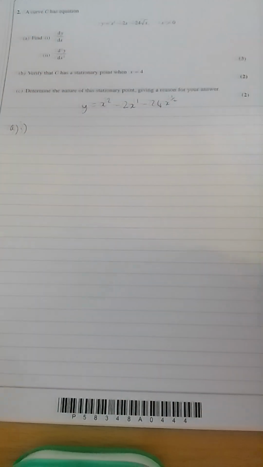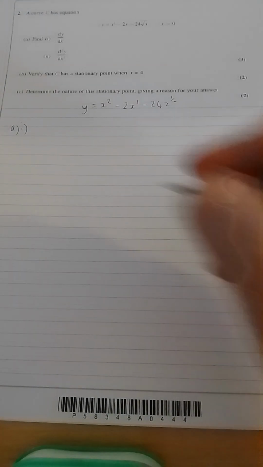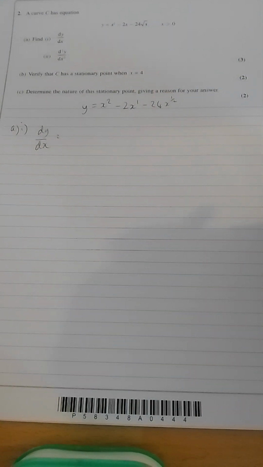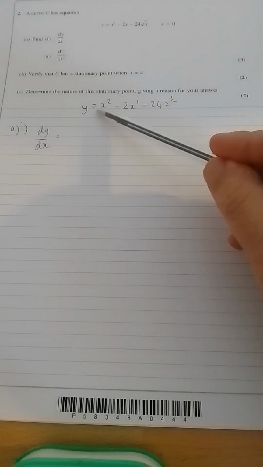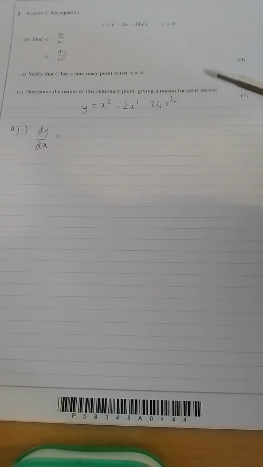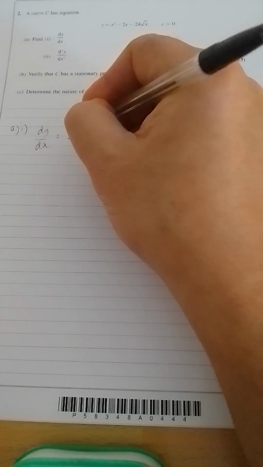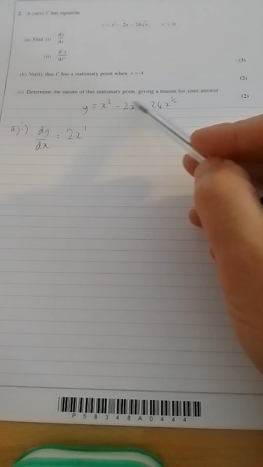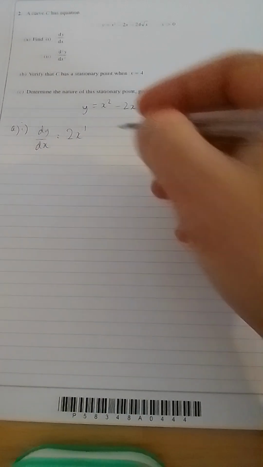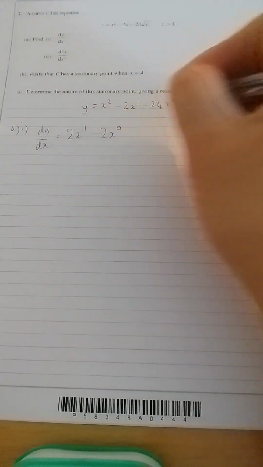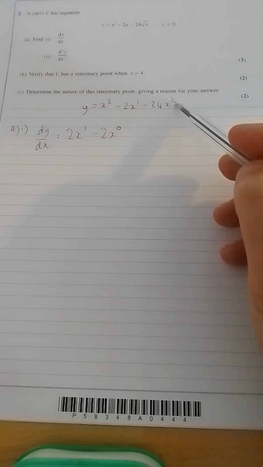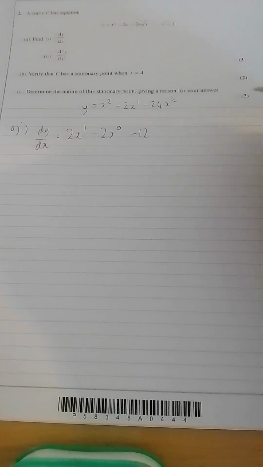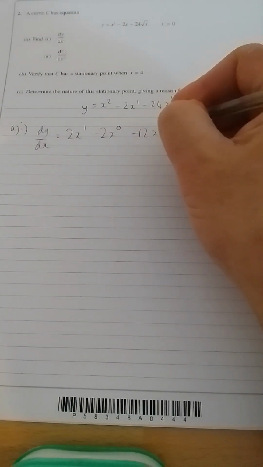We're now ready to do part A1. So A1, find the derivative dy dx. What we do is we multiply by the index and reduce the power by 1. So x squared becomes 2x to the power of 1. Minus 2x to the 1 becomes minus 2 times 1, which is minus 2, x to the power 0. And the last term, we're going to do a half times minus 24, which gives us minus 12. And reducing the power by 1 will be x to the minus a half.